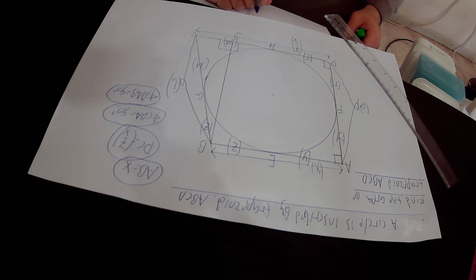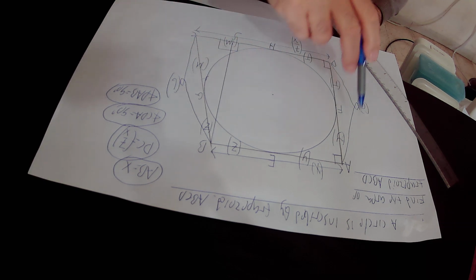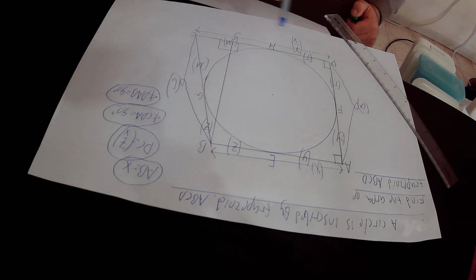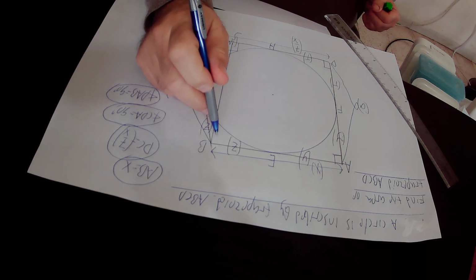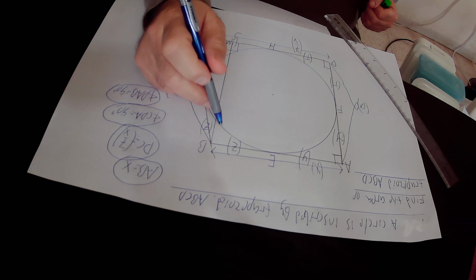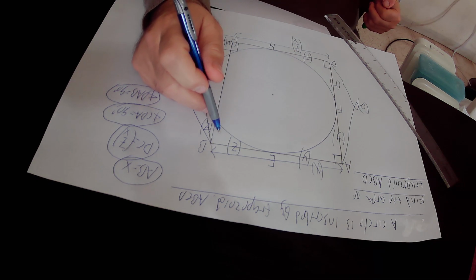Actually, by doing this construction, we get quadrilateral ABSD. Inside this quadrilateral ABSD, we have 3 right angles. The sum of 3 right angles is 270 degrees. So 270 degrees plus the size of this fourth missing angle must equal 360 degrees, according to the rule that the sum of the angles in any quadrilateral is 360 degrees.